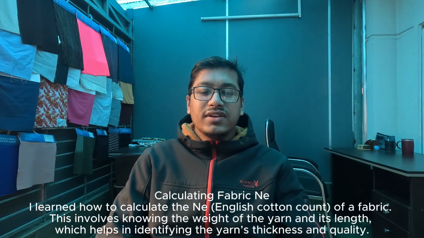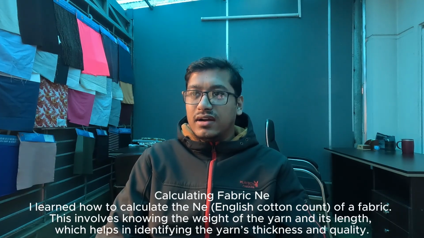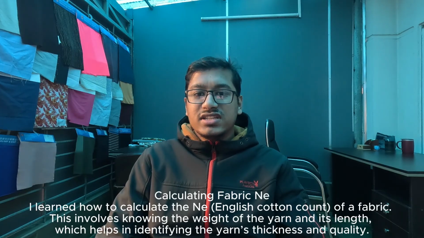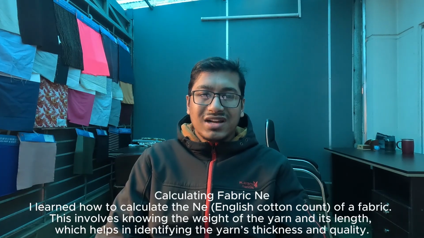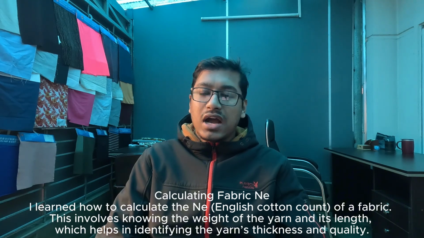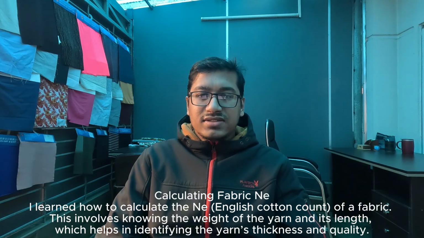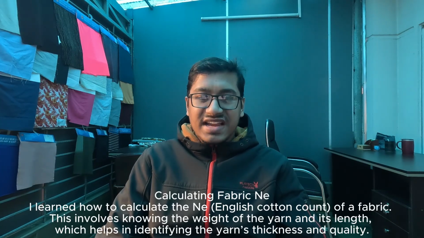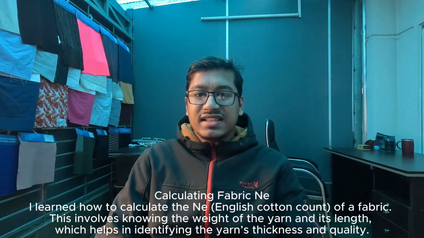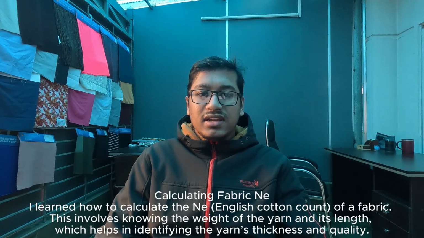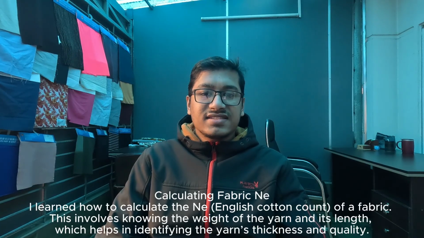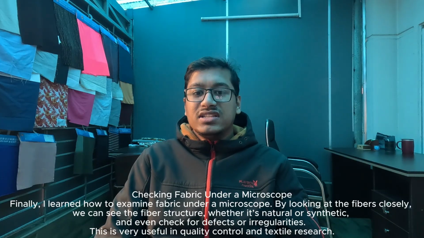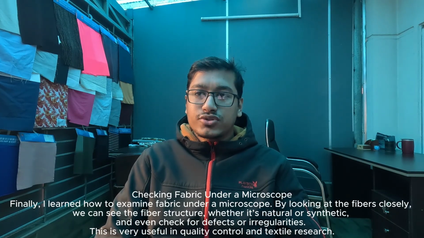Next, calculating the fabric NE, which is the English cotton count number. I learned how to calculate the English cotton count of a fabric. This involves knowing the weight of the yarn and its length, which helps in identifying the yarn's thickness and quality.